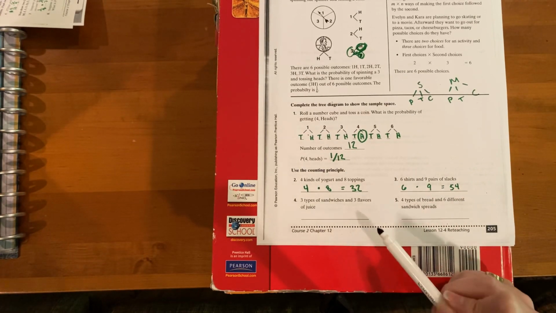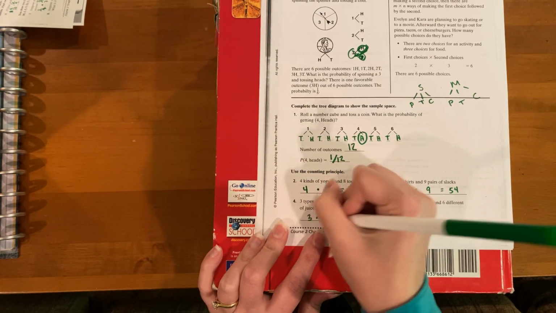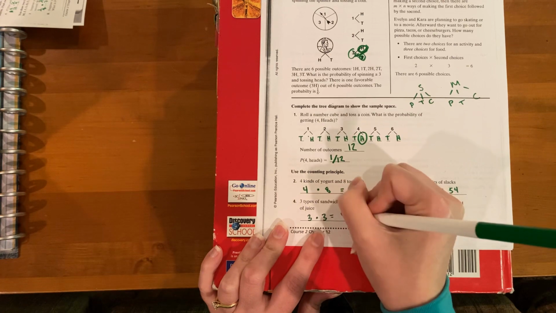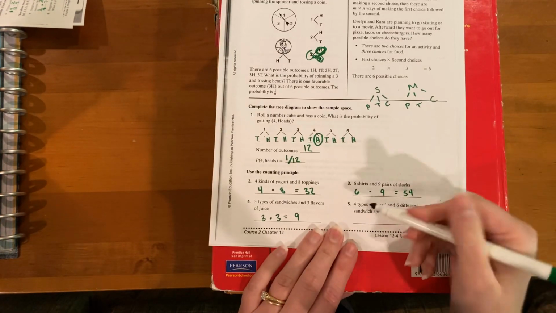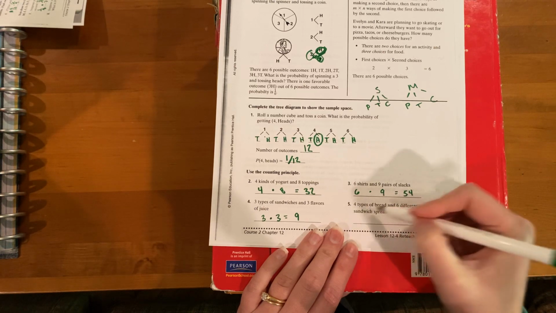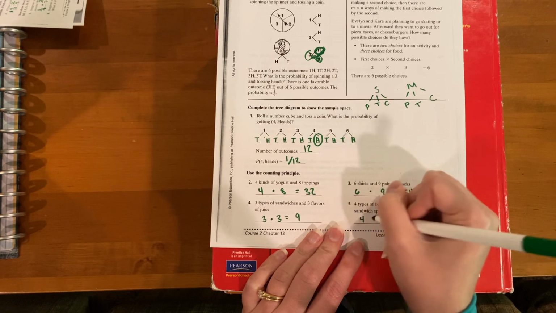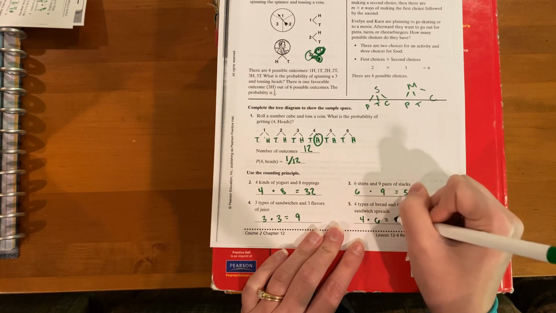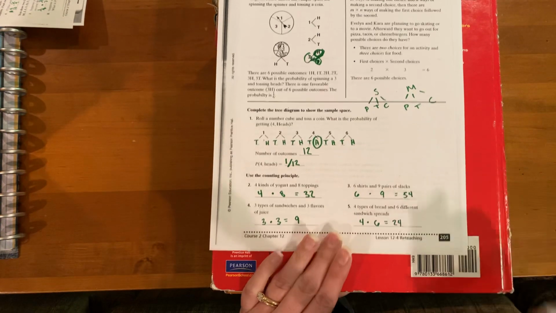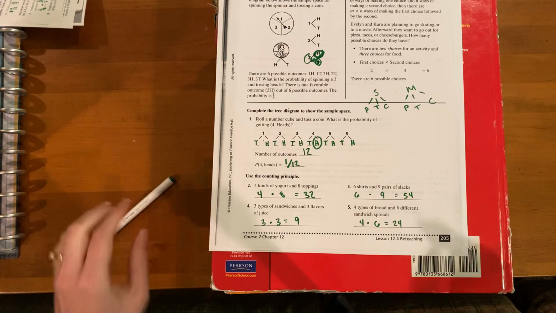3 types of sandwiches and 3 flavors of juice. Well, if we have 3 types of sandwiches being combined with 3 different kinds of juices, we have 9 different meal options. Number 5, we have 4 types of bread and 6 different kinds of sandwich fillings. Well, if we had a different bread for a different sandwich, we would have a total of 24 different possible sandwich combinations.